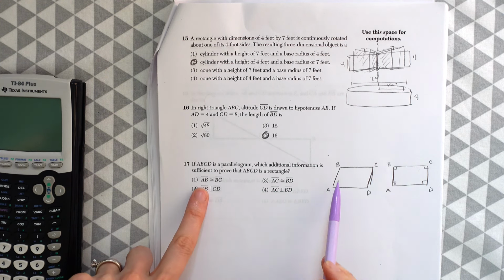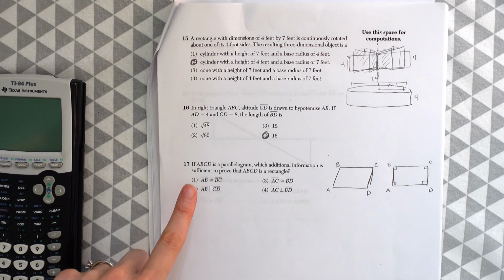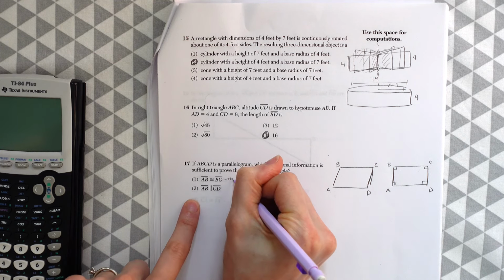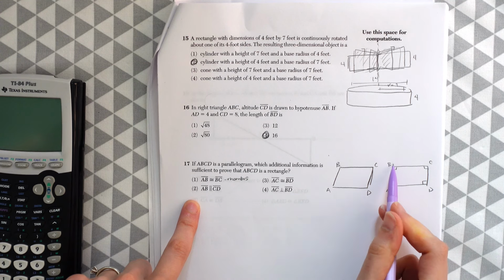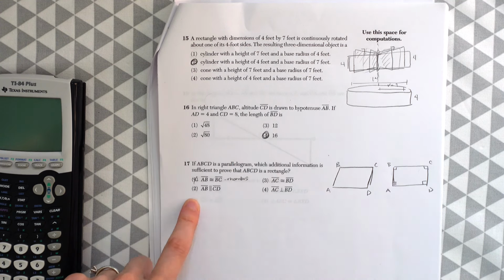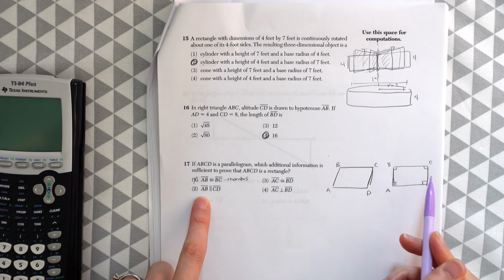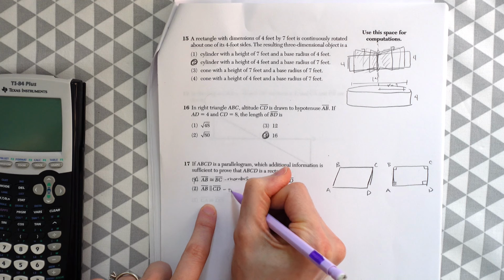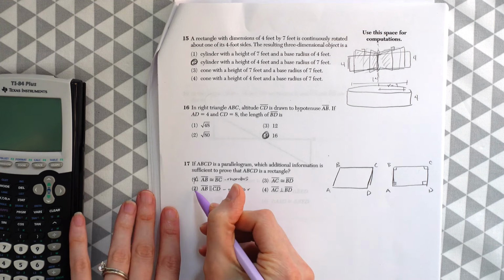Choice 1 says AB is congruent to BC. We know that all sides are not congruent in a rectangle. So this would be for a rhombus, because these are next to each other. These are consecutive sides, so no. Choice 2: AB is parallel to CD. So you could see that this is true for all parallelograms, not just rectangles. So this wouldn't be the answer because this isn't anything special.